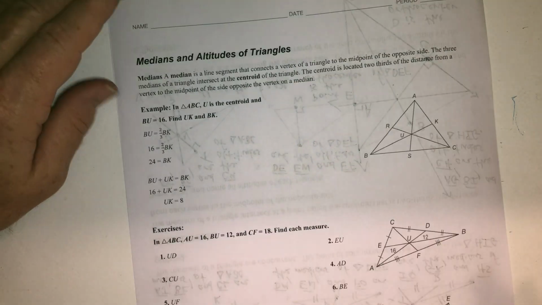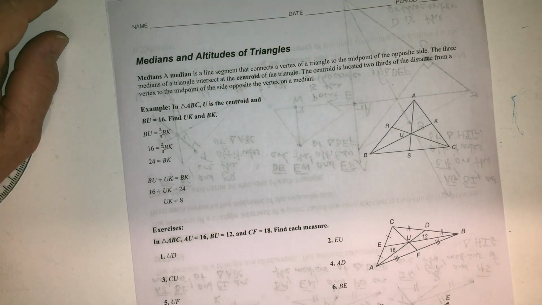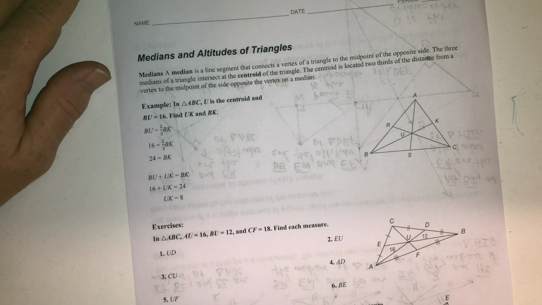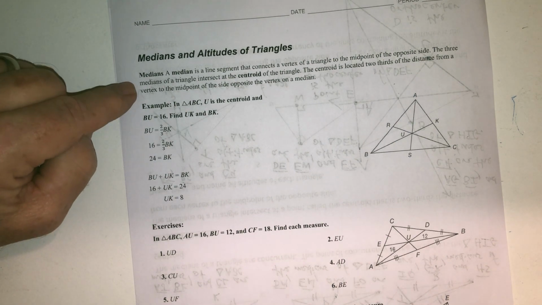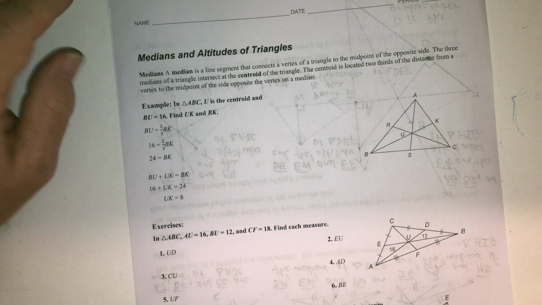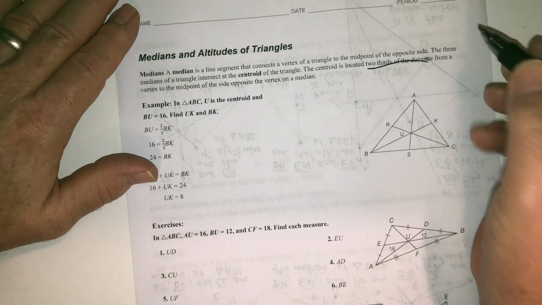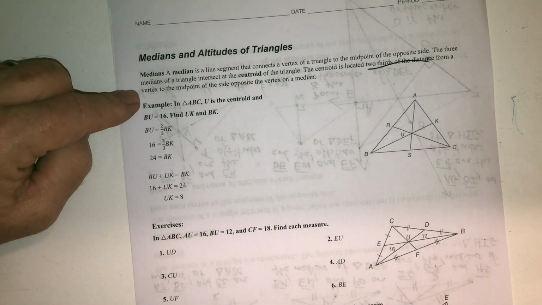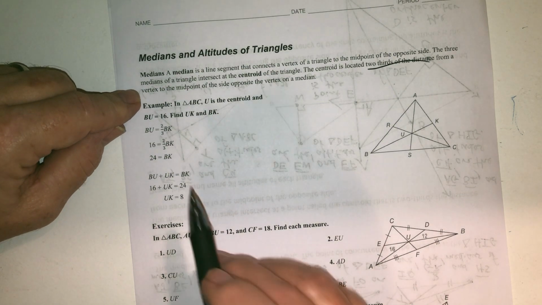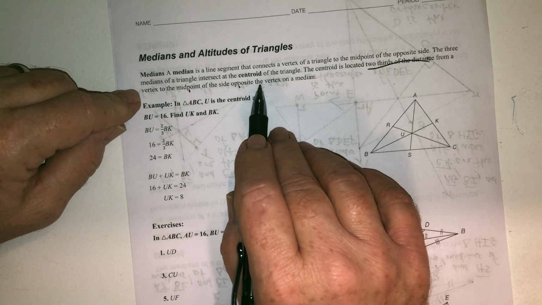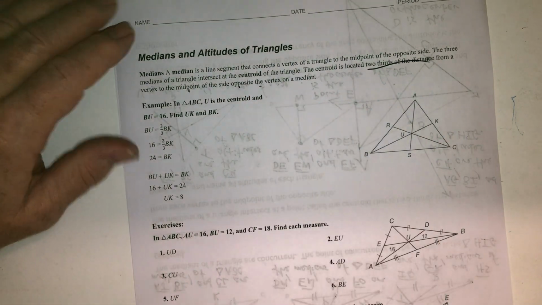Okay, on the next page, they tell you a median is a line segment that connects the vertex of a triangle to the midpoint of the opposite side. We already knew that. And the three medians of a triangle intersect at the centroid. We knew that as well. And the centroid is 2/3 of the distance from the vertex on the median to the midpoint of the opposite side.